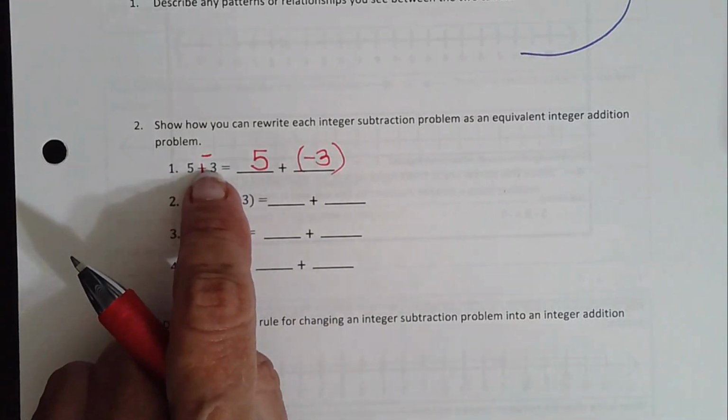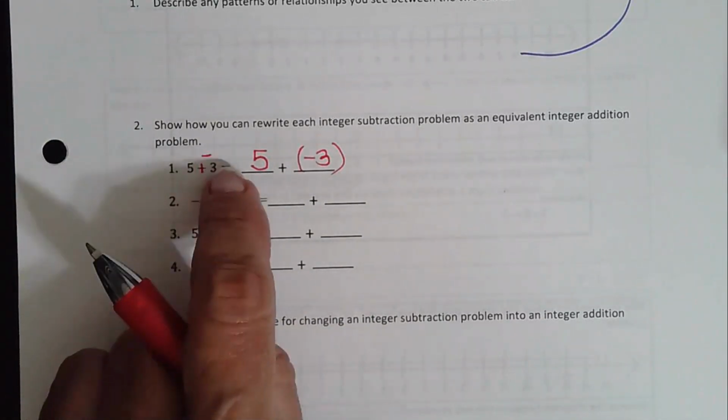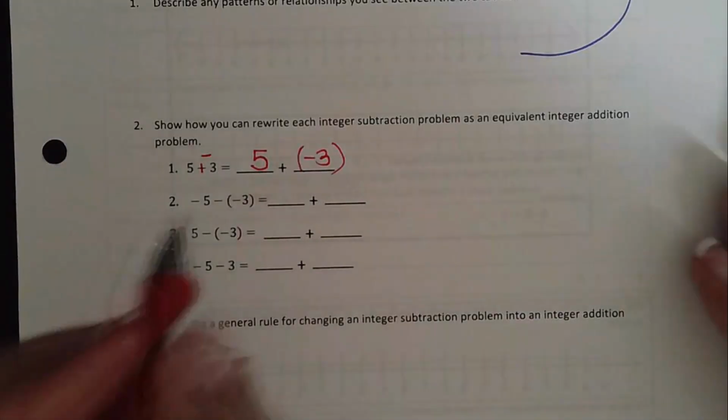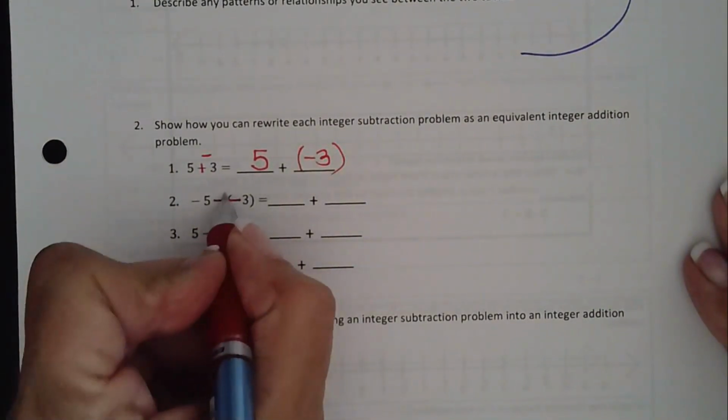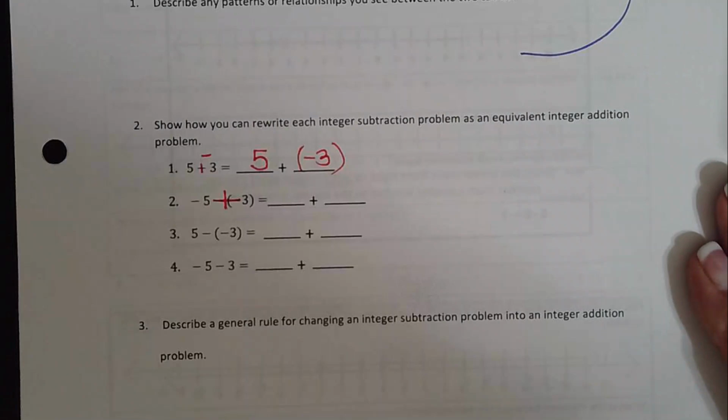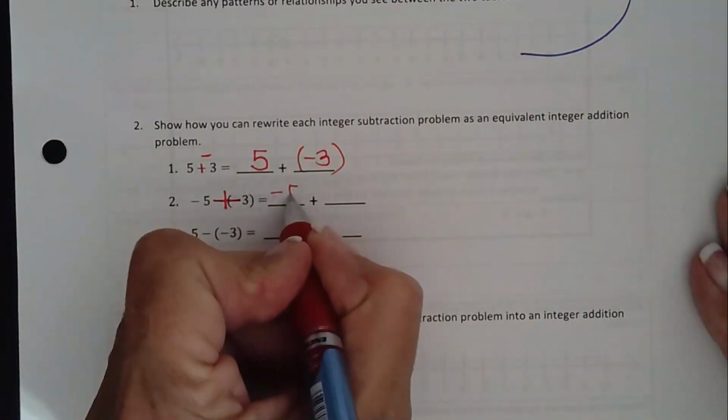So we made the subtraction, addition, and the 3 had no sign, so we made it negative. Double negative, positive, we changed 2 signs, right? Both negatives became a big plus, so this is -5 plus 3.